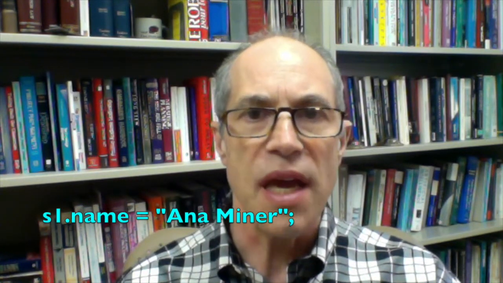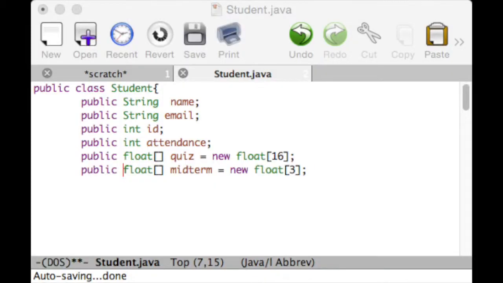s1.name equals Anna Minor. This was possible because Java, by default, makes instance variables public. The instance variables can be accessed directly from other methods in the same Java package. In other words, my definition of the class student was basically the same as if I had written public class student and then made all the variables public by declaring them that way.